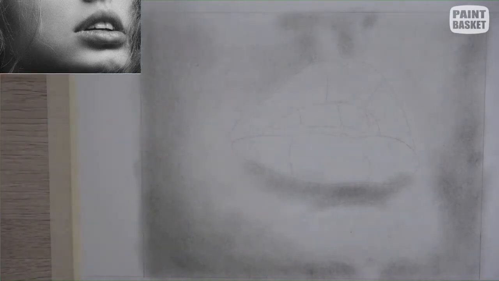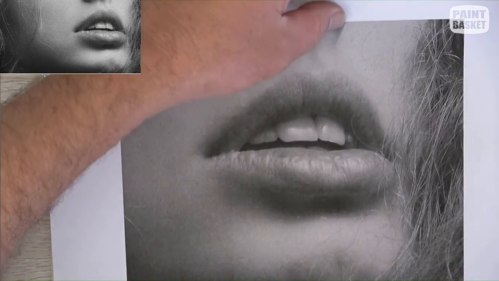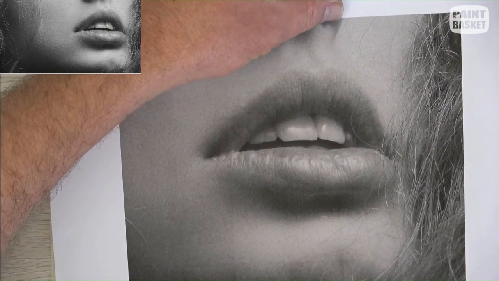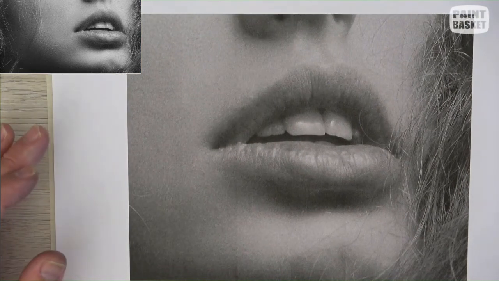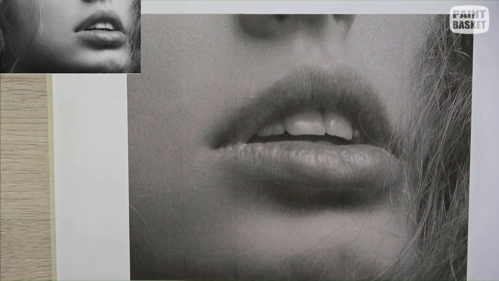Alright, let's go back to the photo over here. When you're working with lips, you have to really take care and look carefully at the angle, because the angle that they're at is going to determine if they're light or dark, and so on.